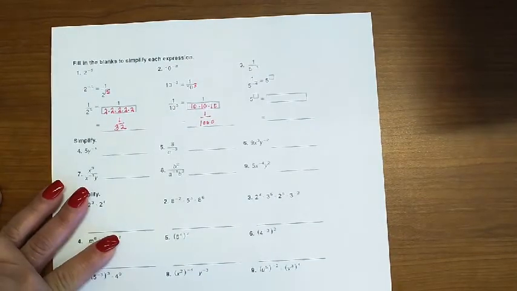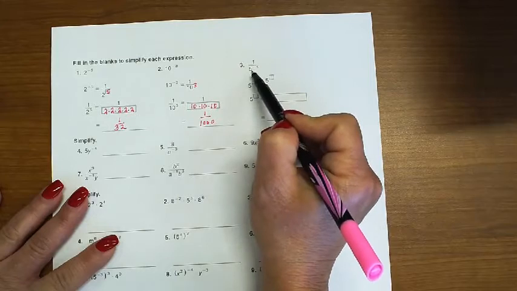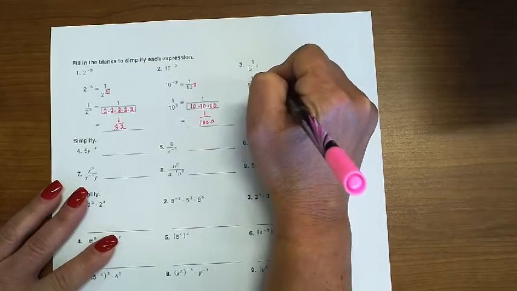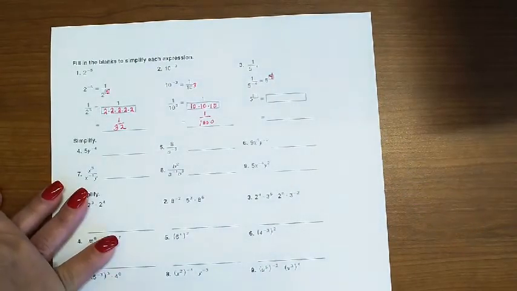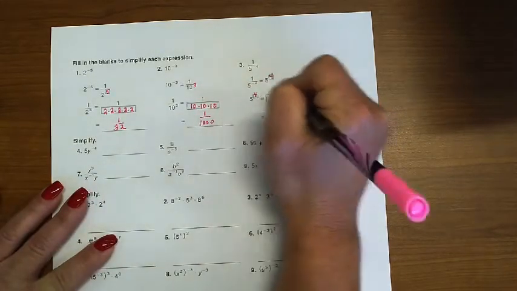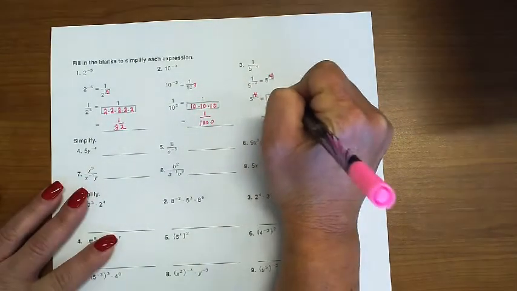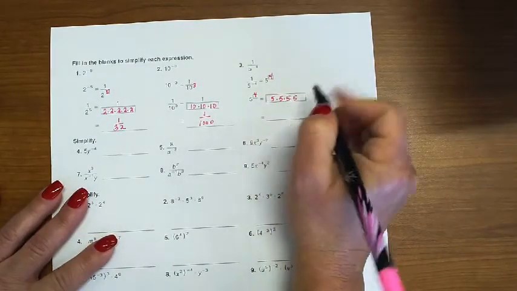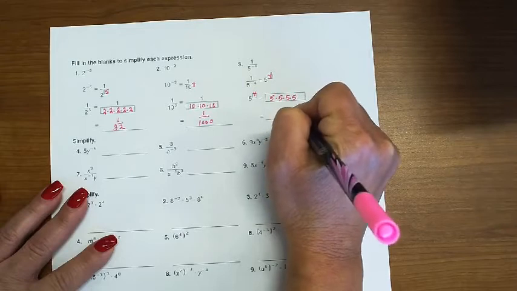Okay. And then one more like that, 1 divided by 5 to the negative 4th. Well, that would be the same as 5 to the 4th power. When you move it up or down, you change that power to a positive, and so it's no longer a negative. That's why we do that. So 5 to the 4th power would be 5 times 5 times 5 times 5. 5 times 5 times 5 times 5 is 625.